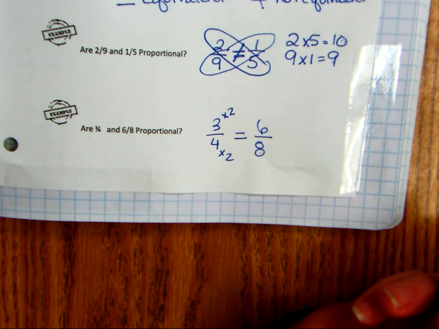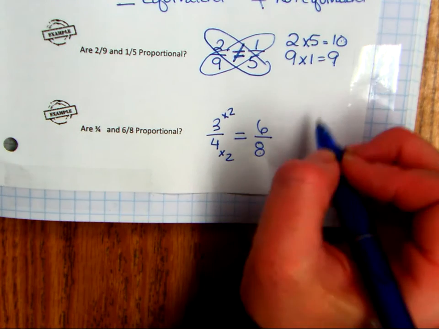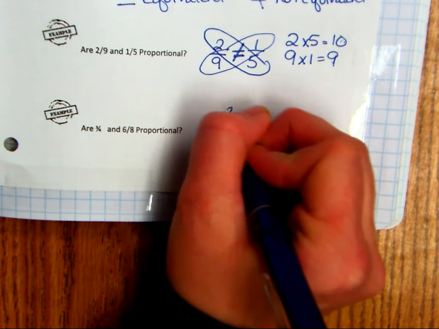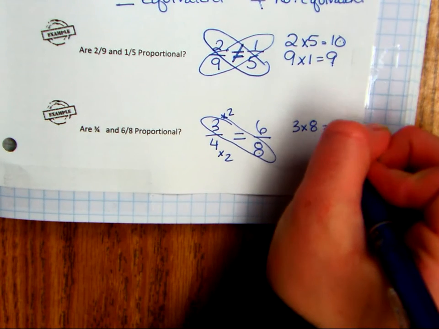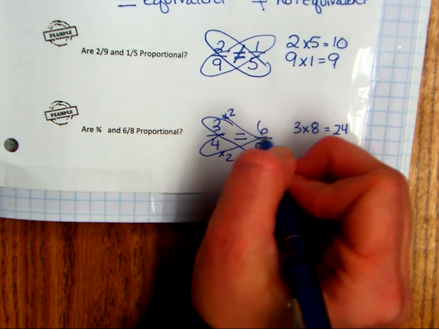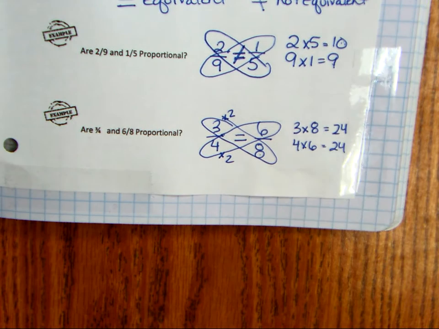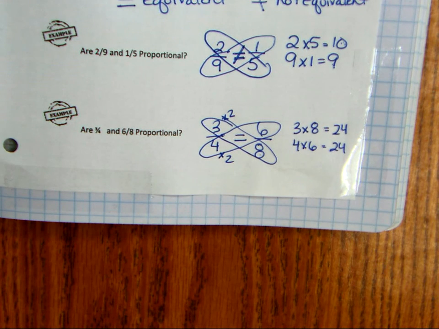Therefore, it is proportional. But let's see if we could do it the other way, where we do cross product. We could do 3 times 8, which is this way, and that would be 24. We could do 4 times 6. That would be 24 as well. So yes, it also shows that it's proportional. Either way would work. You just need to show me which one you're using.